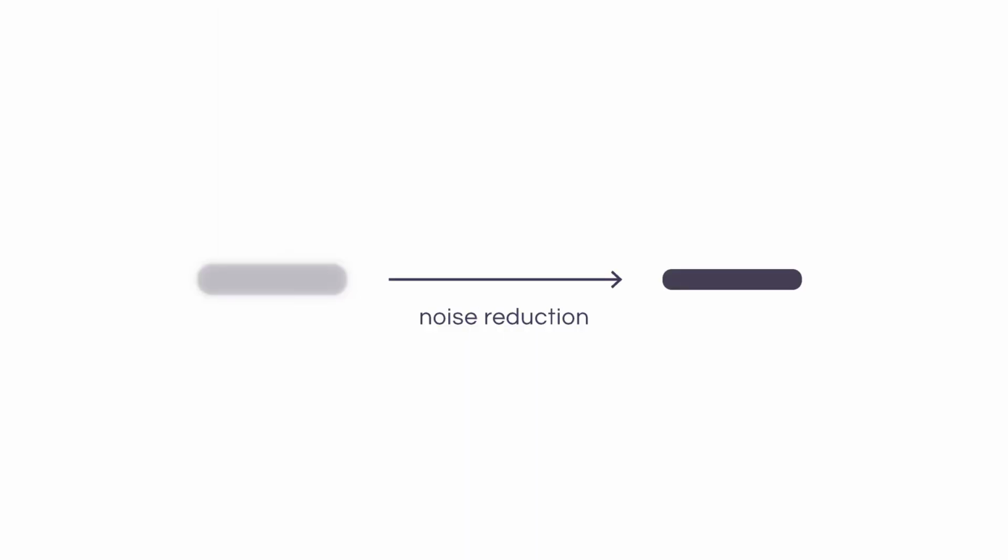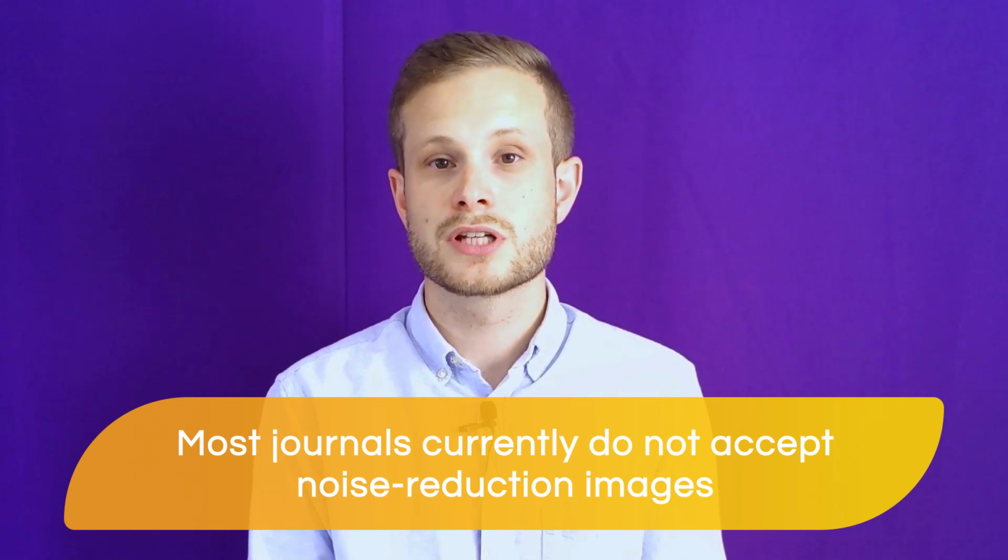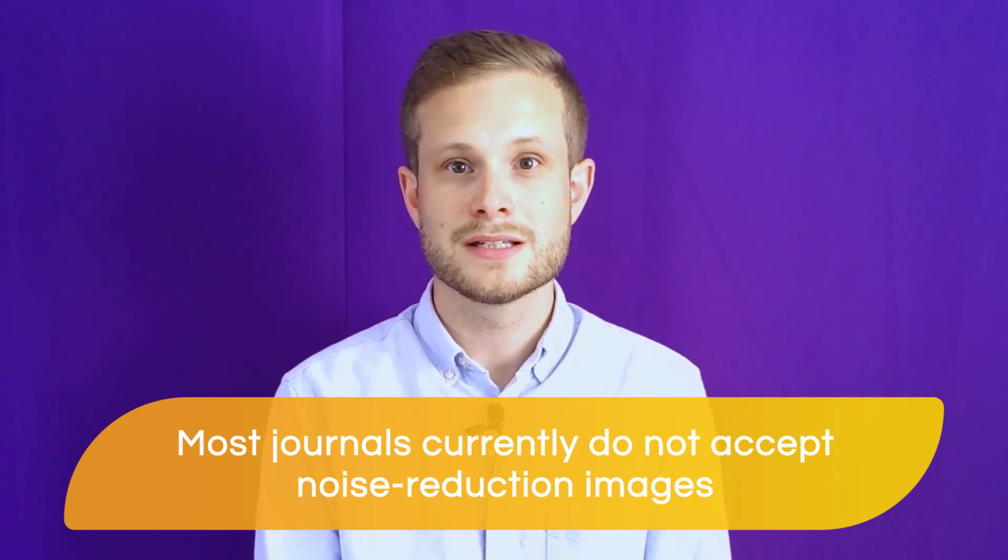The software has no way of telling which pixels are noise and which pixels are genuine signal, and so some signals will be lost or changed by the use of the noise reduction tool. For this reason, it's never recommended to apply noise reduction to your images. Most journals currently don't accept noise-reduced images, even for presentation purposes only.